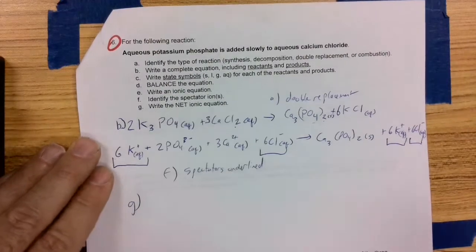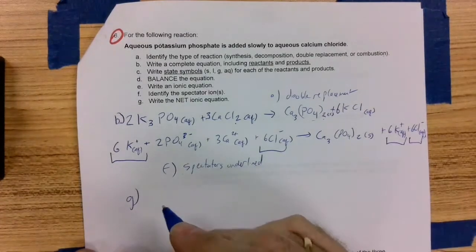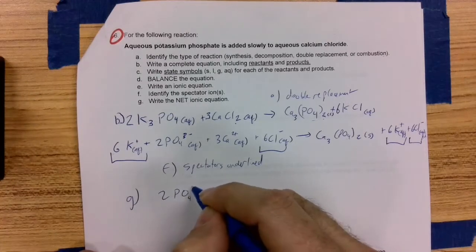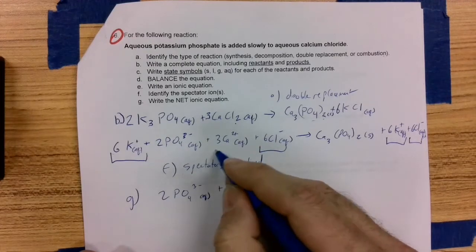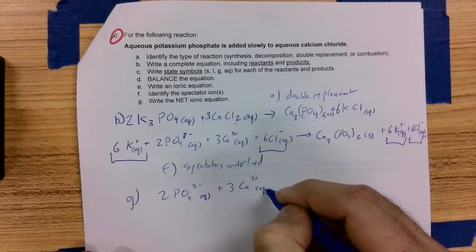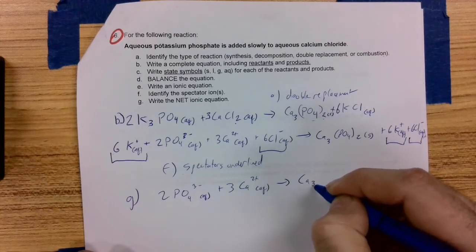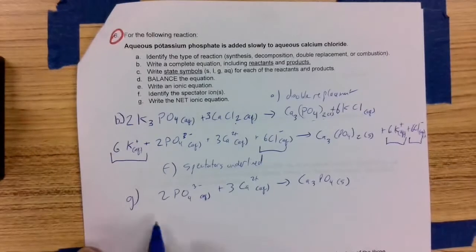Now the net ionic equation, and that's what's left after the spectators have been subtracted off or just ignored. So 2 phosphates, which were originally dissolved and free to roam around in the solution, and 3 calciums likewise, combined to make a solid. And that's what happens. That's what truly reacts and changes after we ignore the spectators.